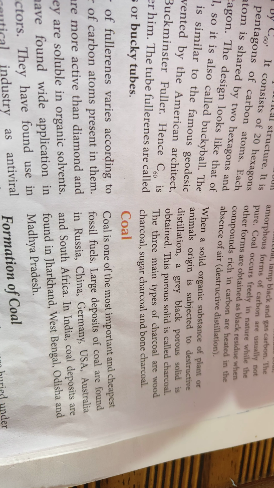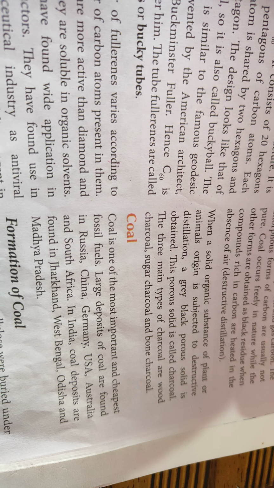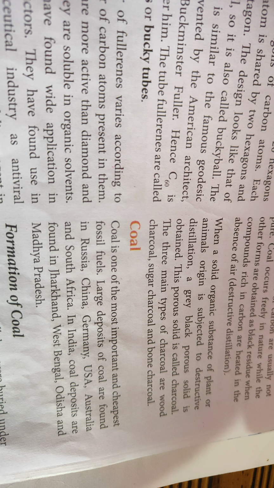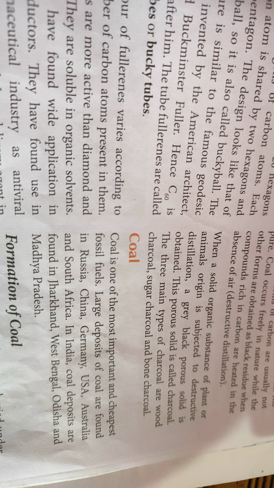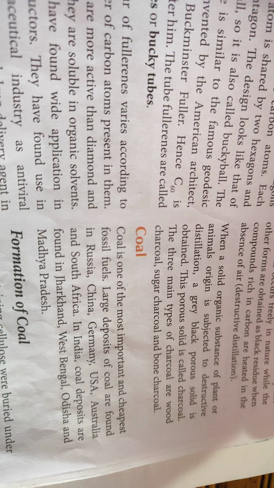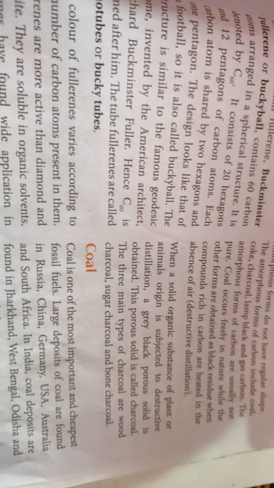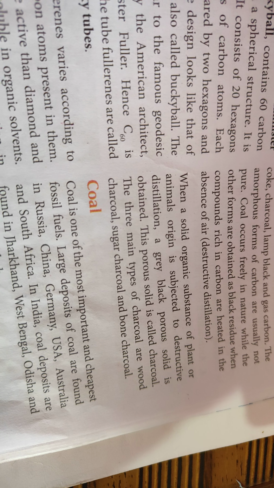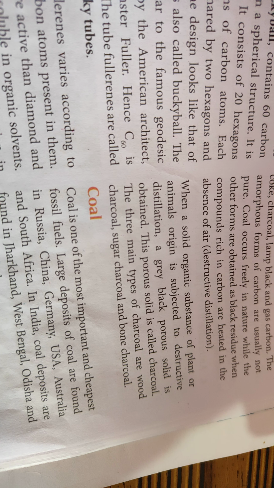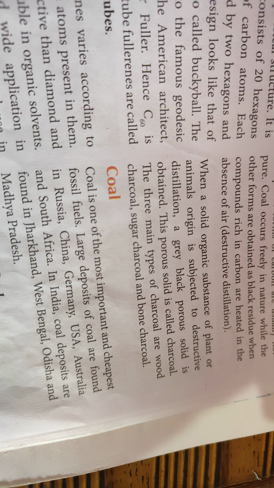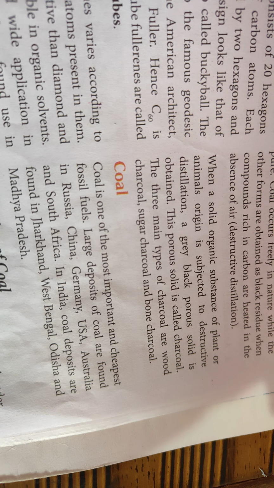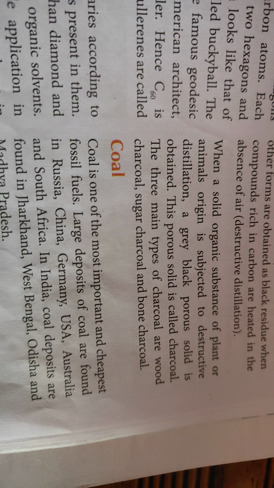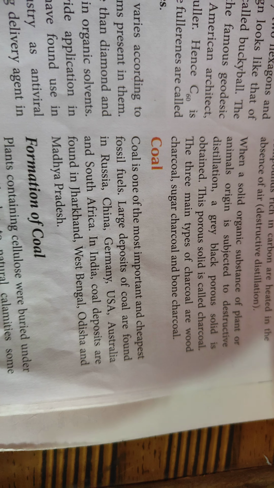So students, when there is any organic substance, like a plant part, let us say wood, or an animal part, let us say bone, and it is subjected to destructive distillation, that means heated in the absence of air, it turns into a grayish black colored solid, and this grayish black solid is the charcoal. There are three types of charcoals: wood charcoal, sugar charcoal, and bone charcoal.